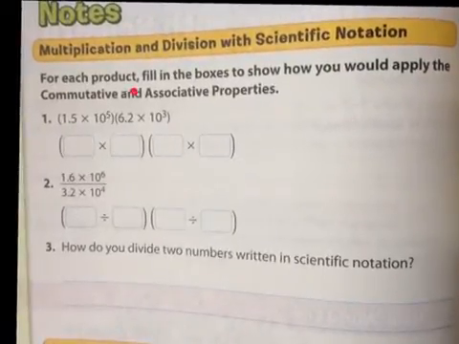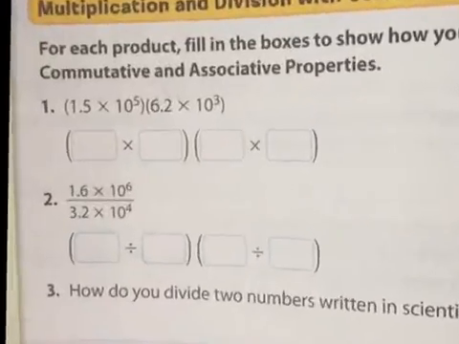On the next page, which is page 84, we're going to continue practicing. For each product, fill in the boxes to show how you would apply the commutative and associative property. Let's group the decimals. Let me zoom this even more.